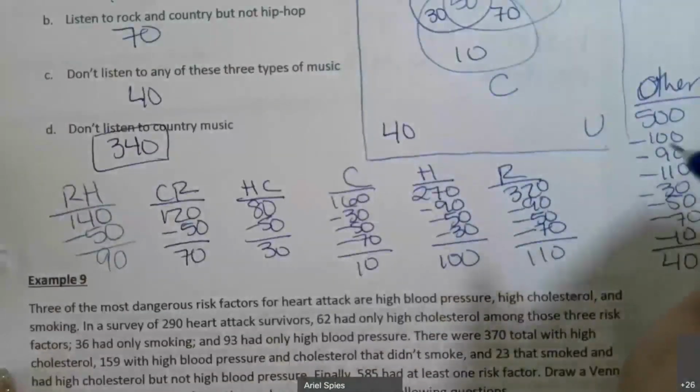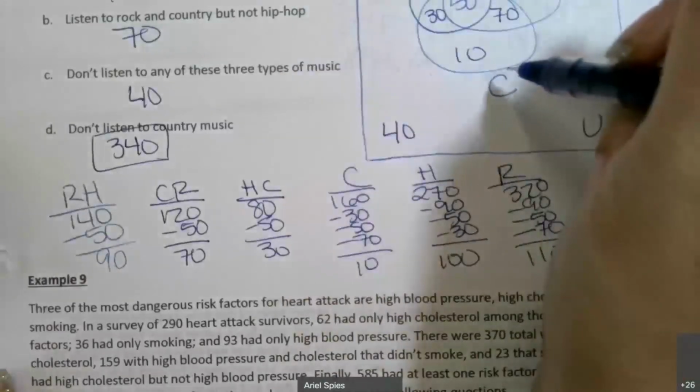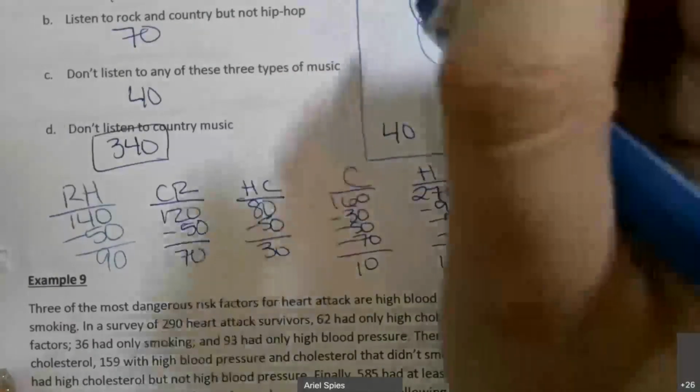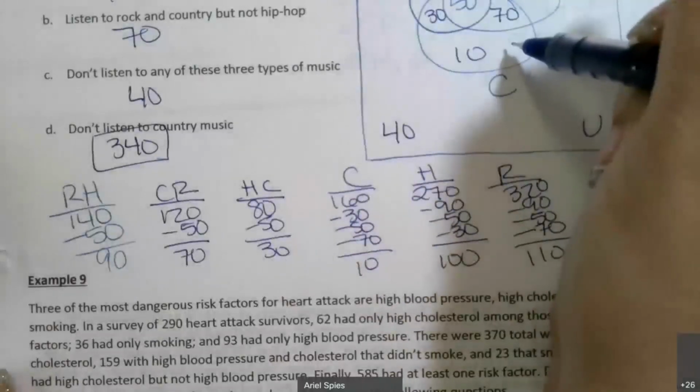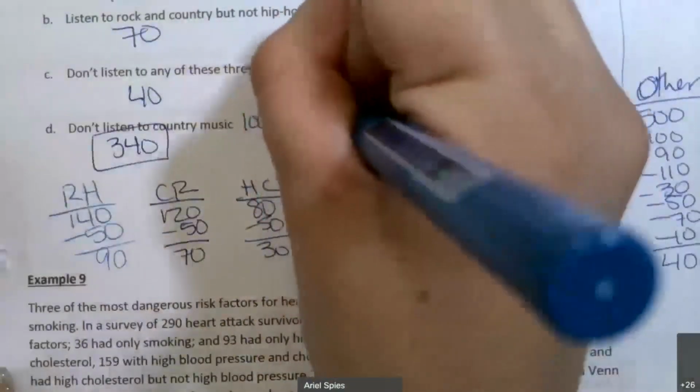So there are two ways to get the 340. You can take 500 and subtract all the numbers inside the country circle, or you can add all of the numbers outside. Personally, I like adding all of the numbers outside because it's fewer numbers to add.